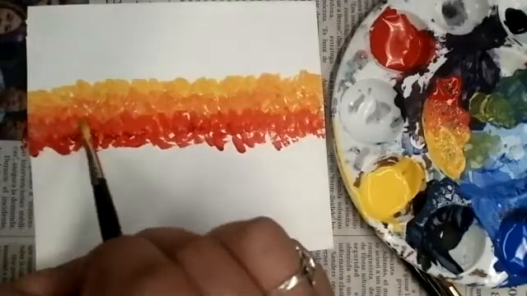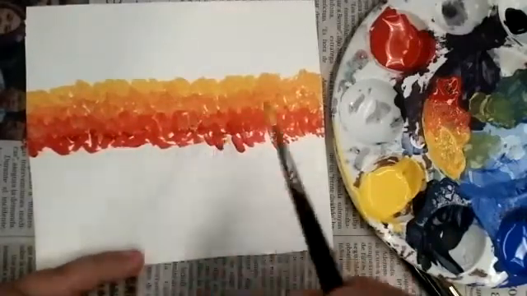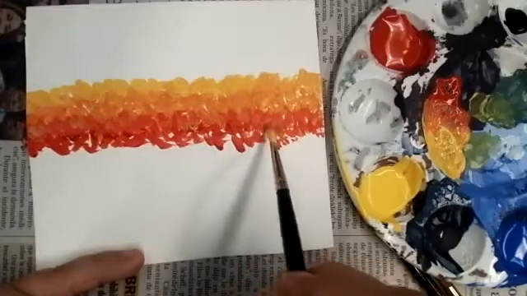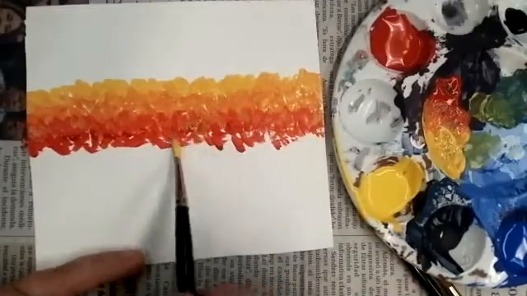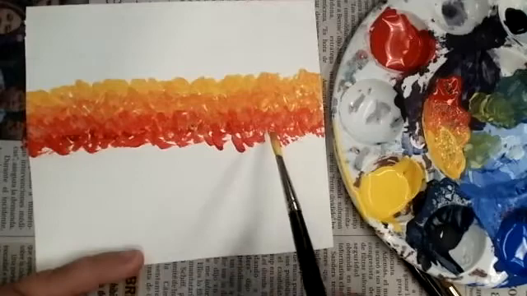If I want to go back and put just a little bit of texture here into the red, so that way I get some more varieties of color in there because I feel it's not enough, this is the time to do it. Just don't cover all the red.